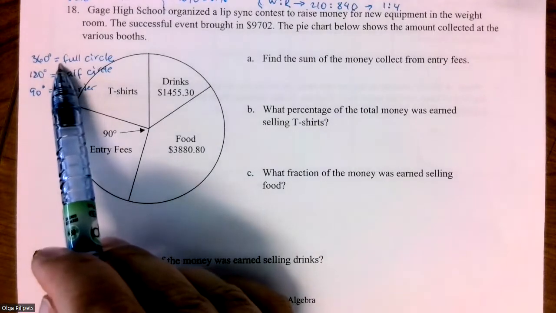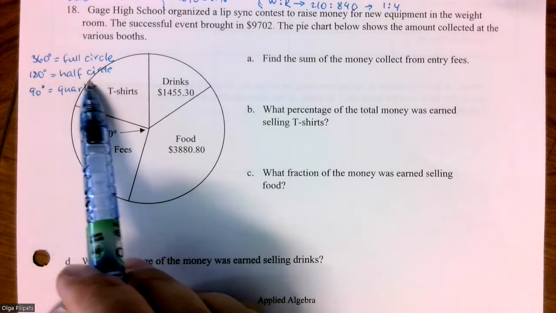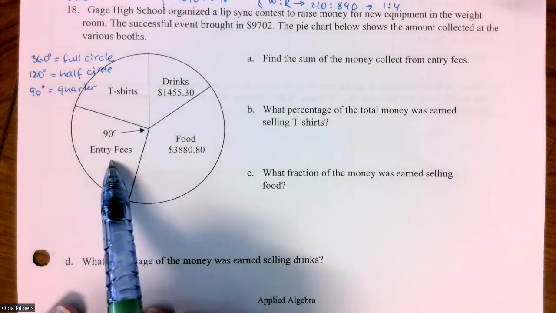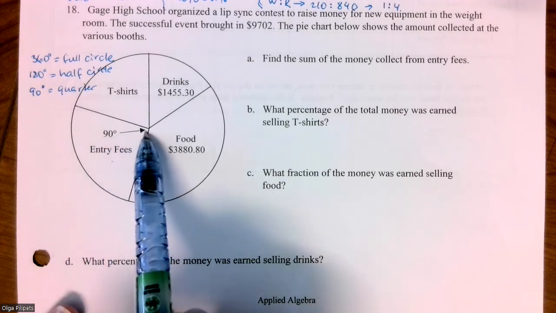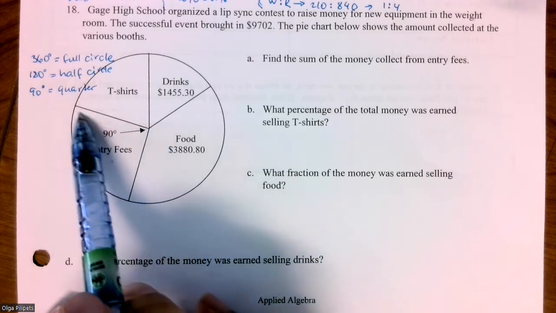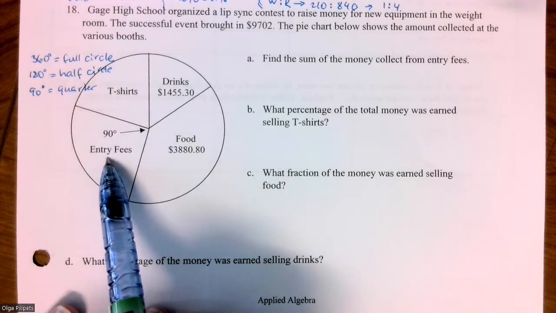Okay, so here I noted 360 degrees is a full circle, 180 is a half circle, 90 degrees is a quarter circle. And they told us there is a 90 degree angle for the pie that represents the entry fees.